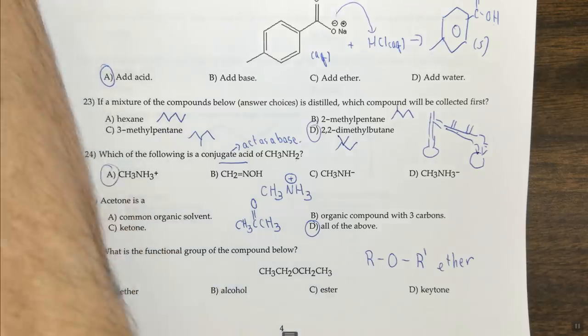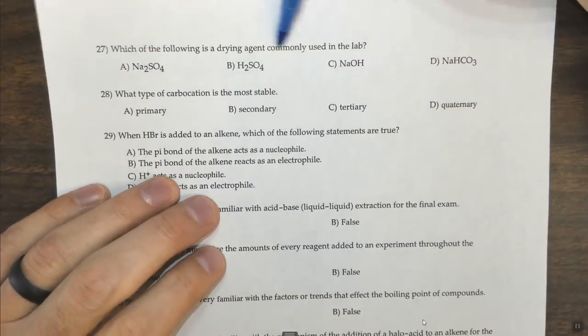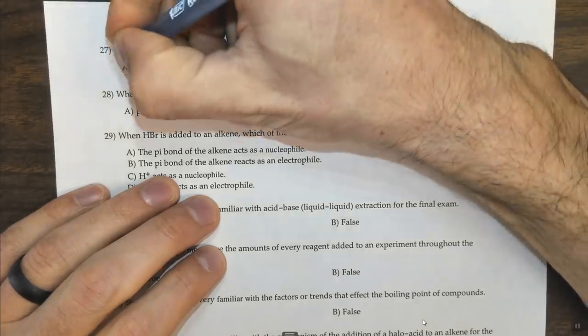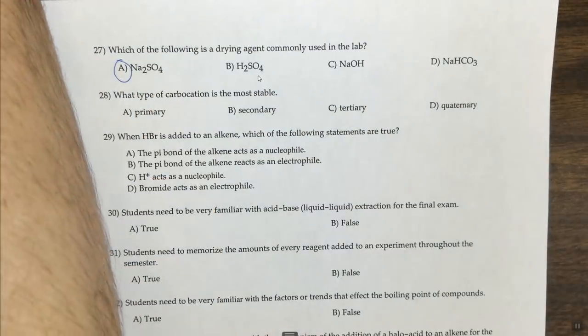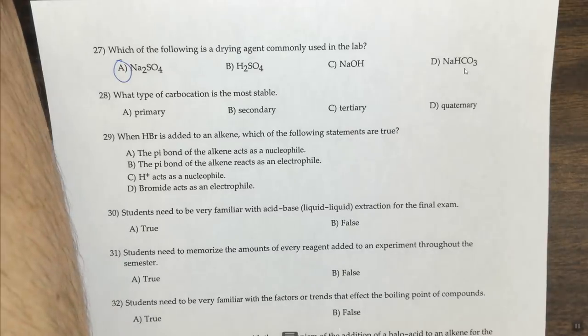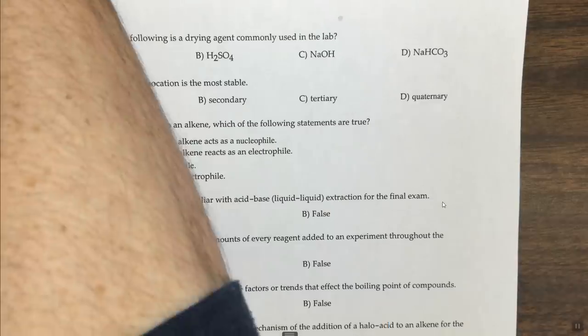Question 27 says, which of the following compounds is a drying agent commonly used in the lab? Well, the common drying agent that we use in this lab is sodium sulfate, Na2SO4. Sulfuric acid is an acid, sodium hydroxide is a base, and sodium bicarbonate is a weak base. The drying agent that we use is sodium sulfate.